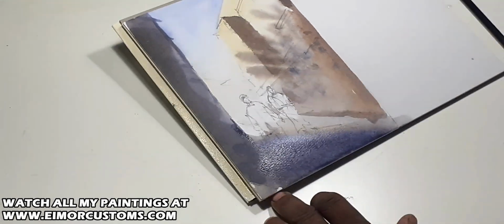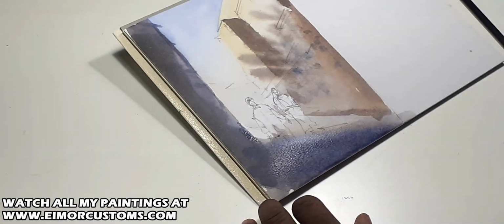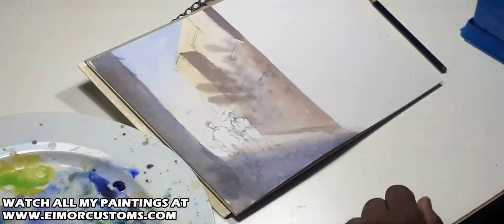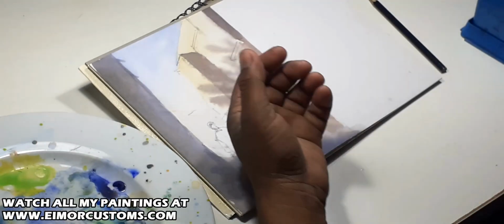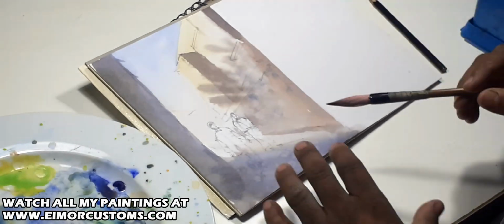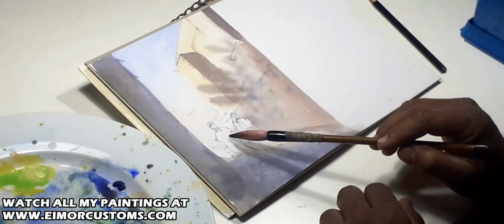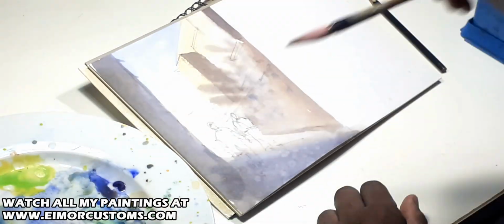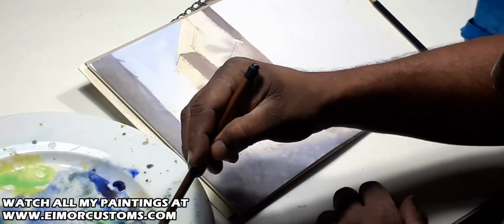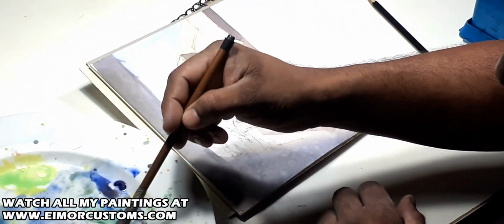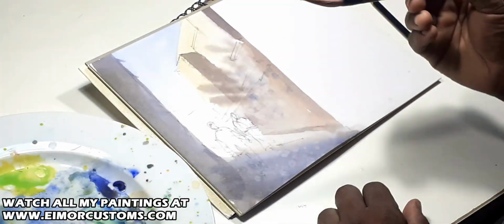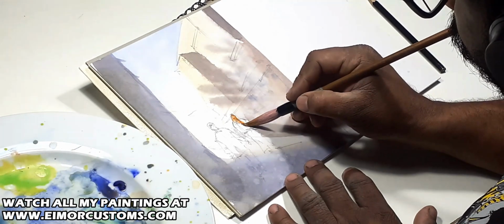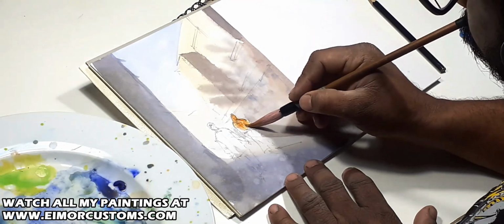So I will dry this. So friends, the background is almost dry now. So we will do the foreground wherein we have a person and a female. So the female would be clad in a kind of orangish yellow sari. So we will put orange yellow over here.